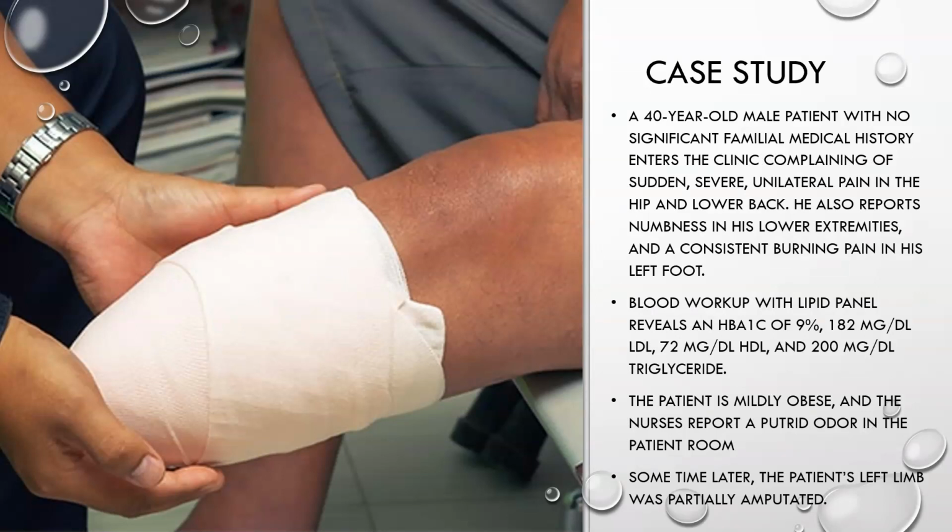Let's talk about this case study. A 40-year-old male patient with no significant familial medical history enters the clinic complaining of sudden severe unilateral pain in the hip and lower back. He also reports numbness in his lower extremities and a consistent burning pain in his left foot.